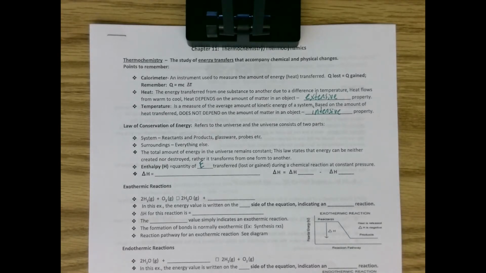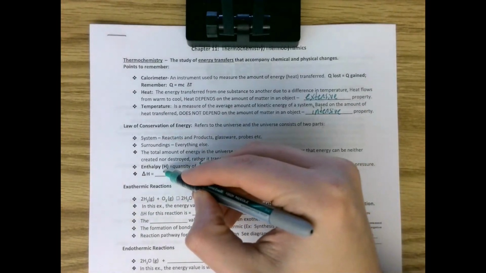So if we use it to look at energy gained or lost, I don't care about the actual amount of enthalpy per se or energy. I care about the change. Okay, so what symbol do I have to represent a change? Delta. So what does delta or triangle H mean? Change in enthalpy.